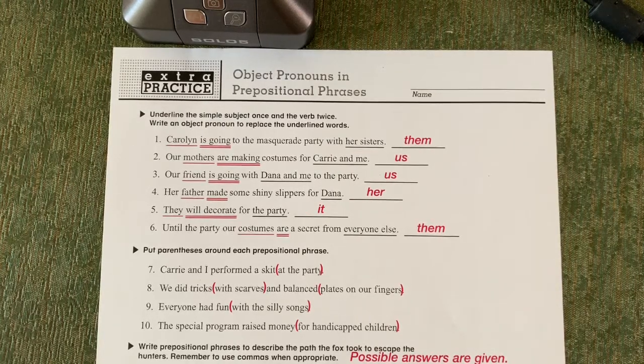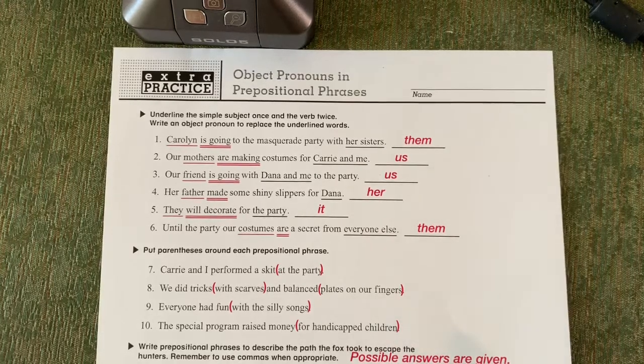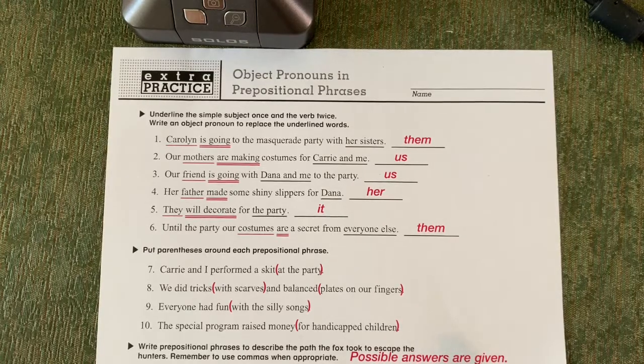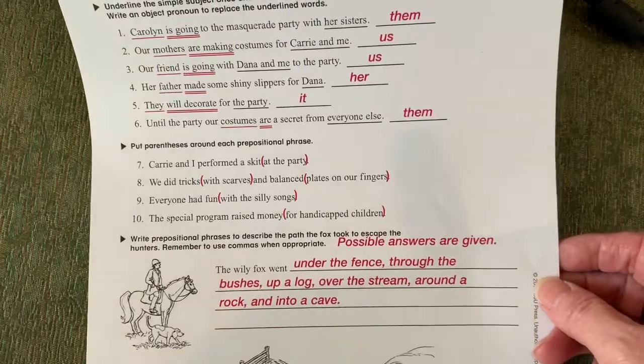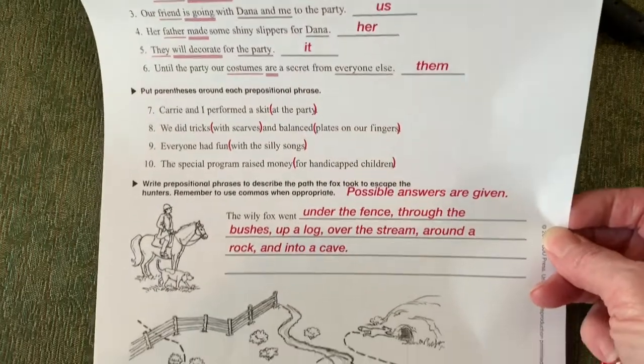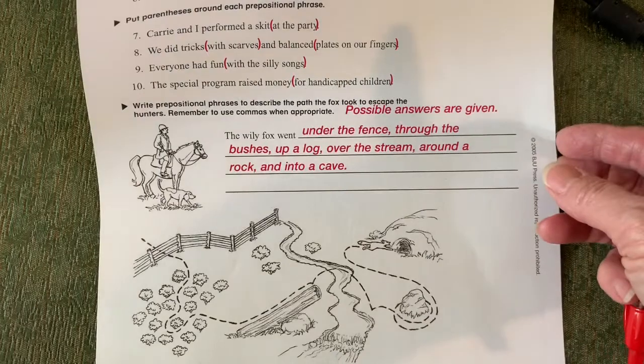All right, now the last part, you had to write prepositional phrases to describe the path that the fox took to escape the hunter. Yours don't have to be exactly like this, but this is what you could have possibly written.